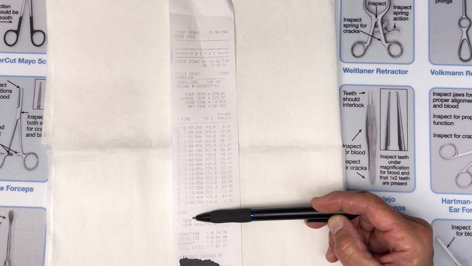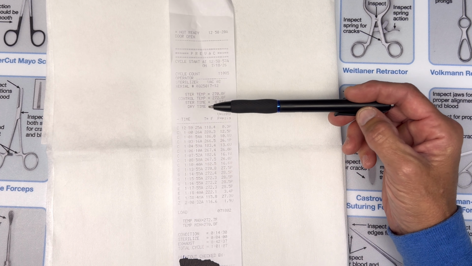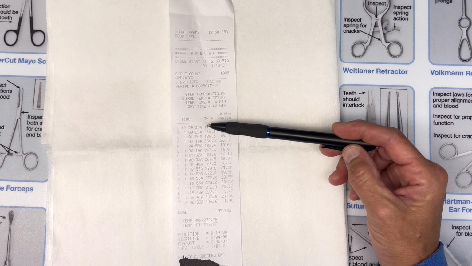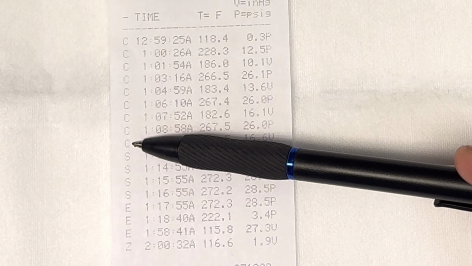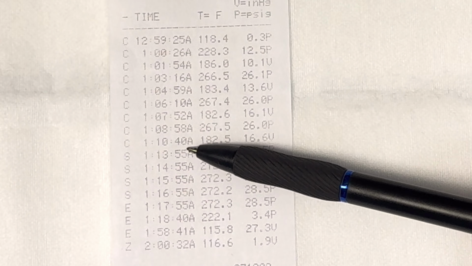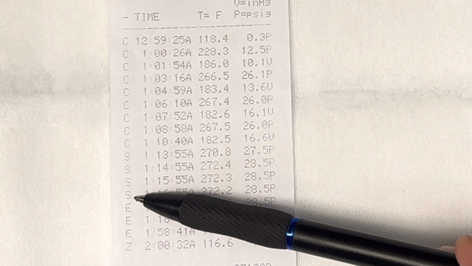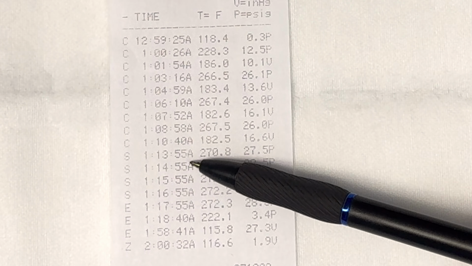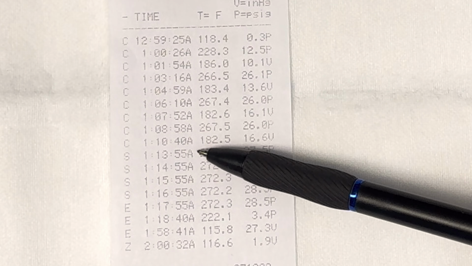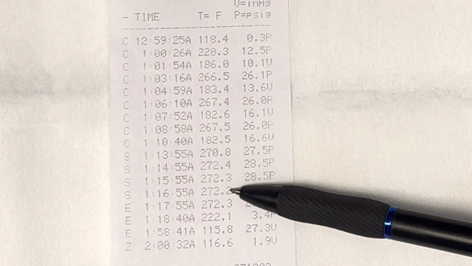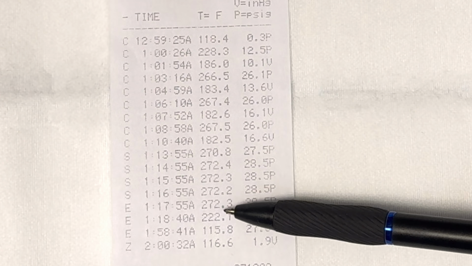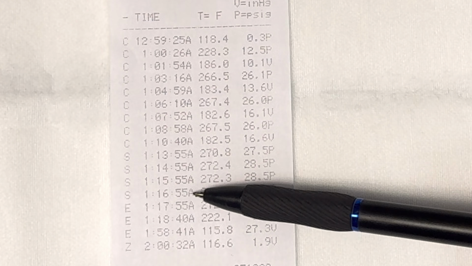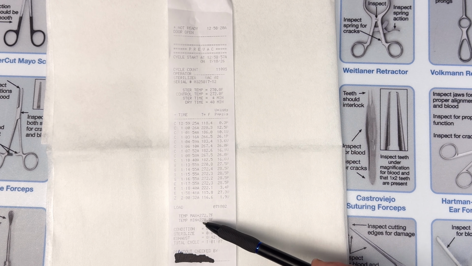This area here gives the specifics throughout the sterilization process. So this is your whole cycle right here. C is conditioning, so you're conditioning up to this point here. S is sterilizing. So you want to make sure your sterilization parameters are met right here. So 270 was met, and it maintained, went up to 272. So it maintained that minimum of 270 throughout the sterilization. E is exhaust, which is also dry. That's the dry time, and that's summarized down here at the bottom.